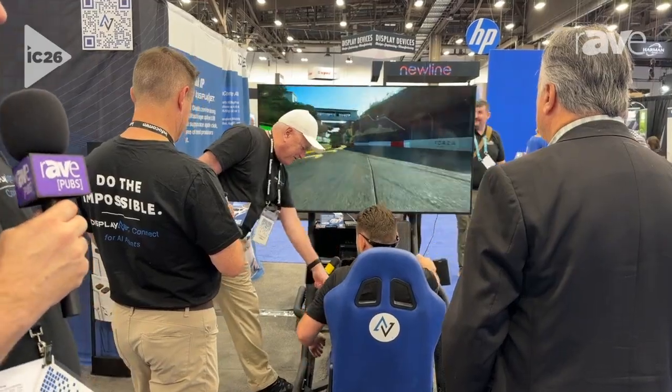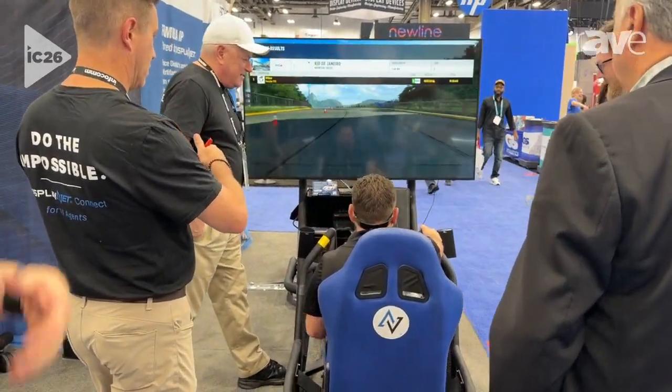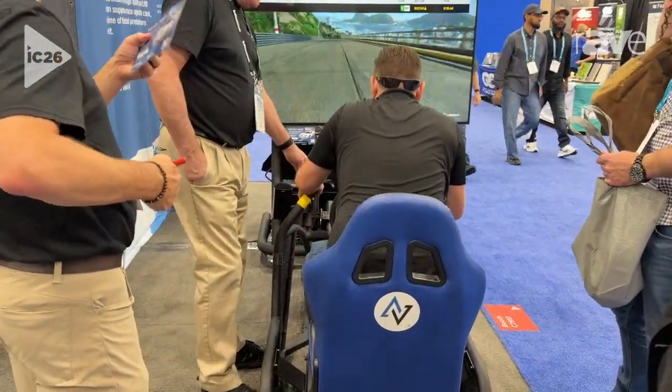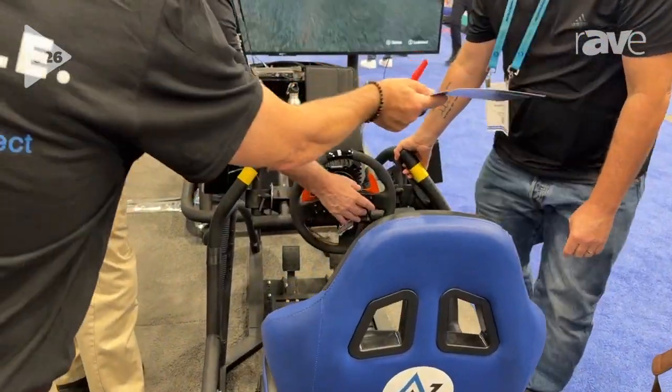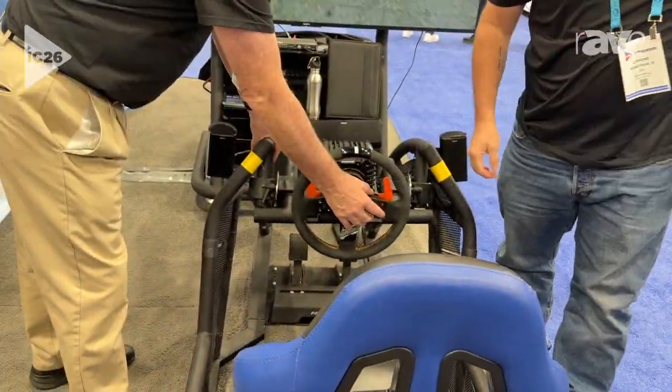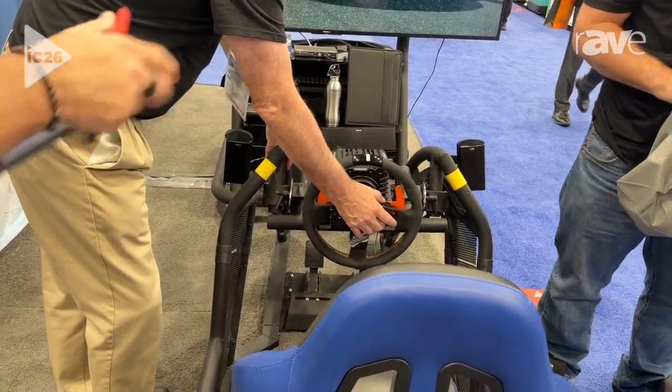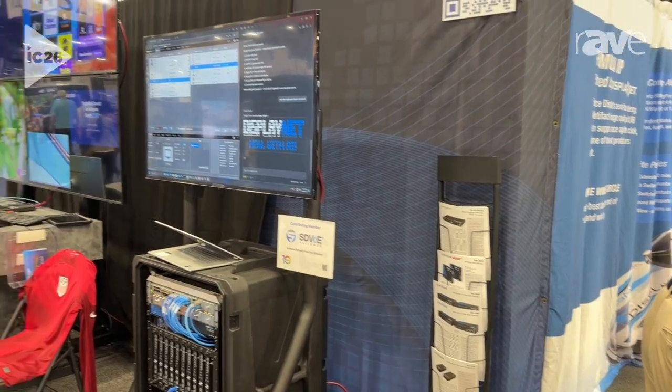This is our racing rig where we demonstrate the high quality video of our AV over IP system, which is DisplayNet, and the low latency, almost zero latency. And if you are using this on a racing simulator and you feel any sort of latency, you would notice it. So DisplayNet's our product.